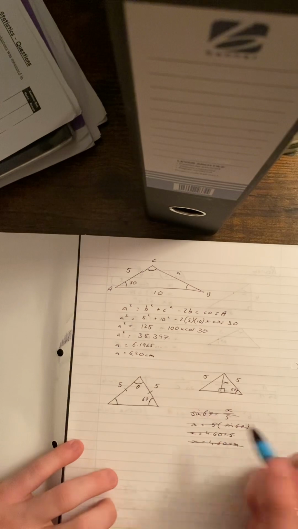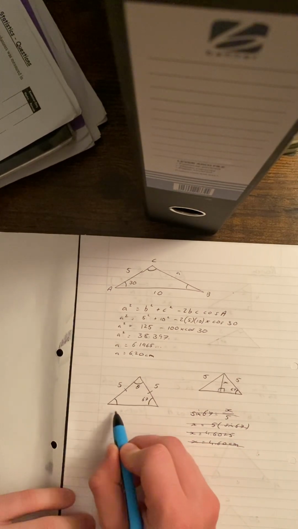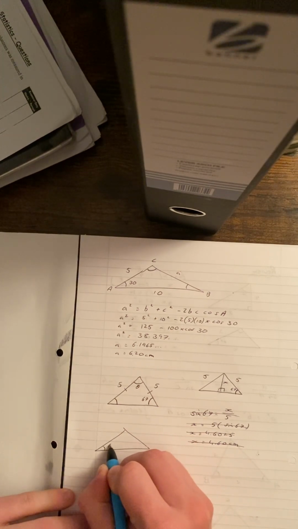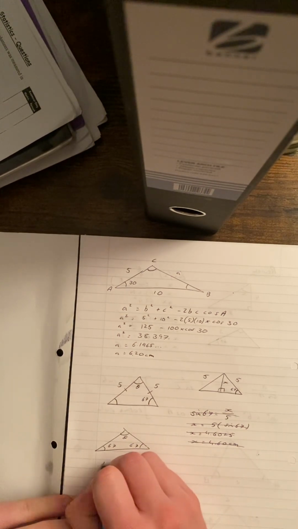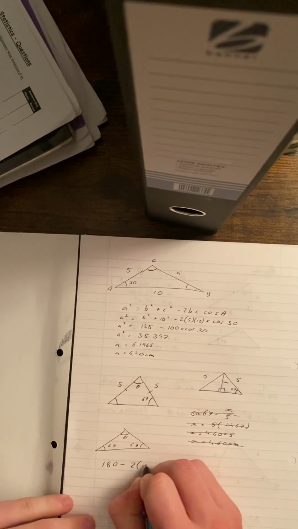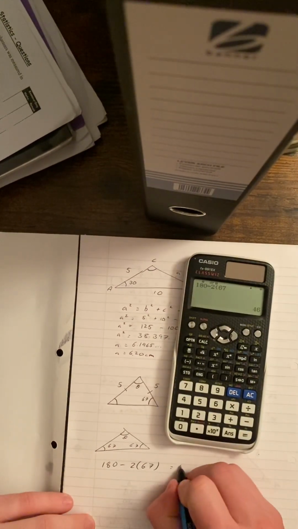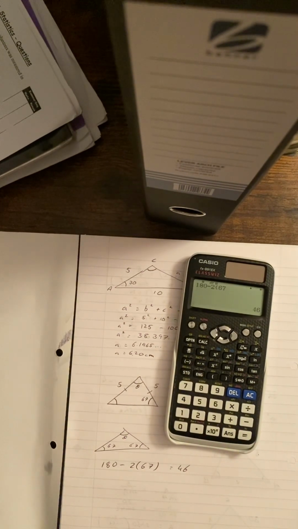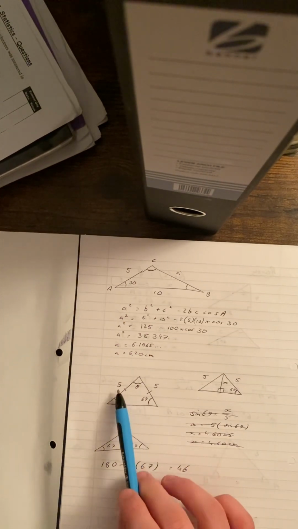If you find this angle here, we know about isosceles triangles is that these two base angles are the same. So that's basically the same as having that as 67, and that is 67, and that is theta. So angles in a triangle add up to 180 minus 2 lots of 67. Well, that's going to be equal to 46. I've wildly overcomplicated that.